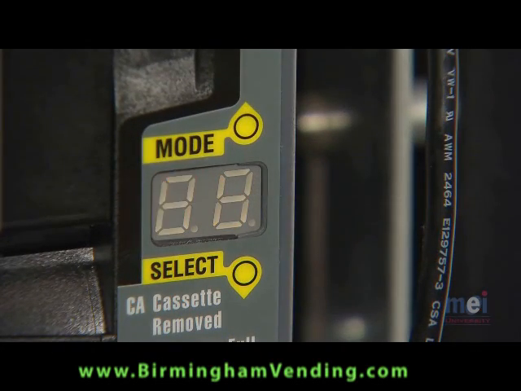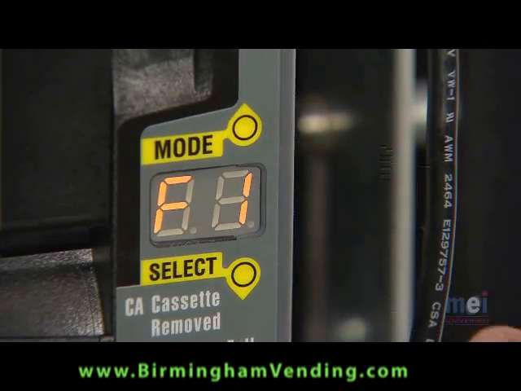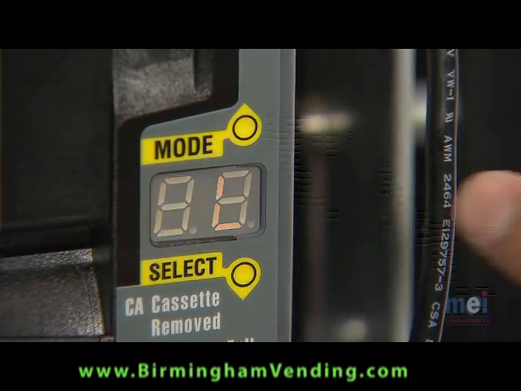Finally, PR is the last menu option. There is another drop-down menu under PR. These items allow a technician to calibrate either the bill validator or the recycler.